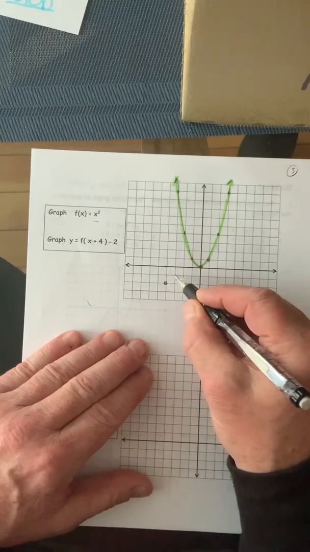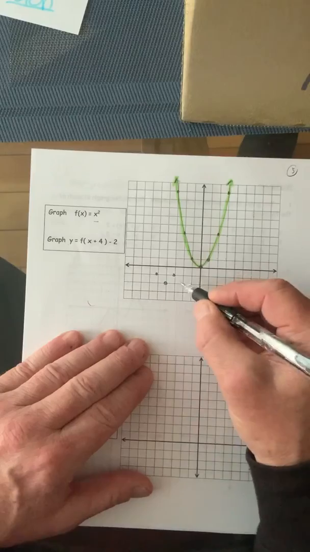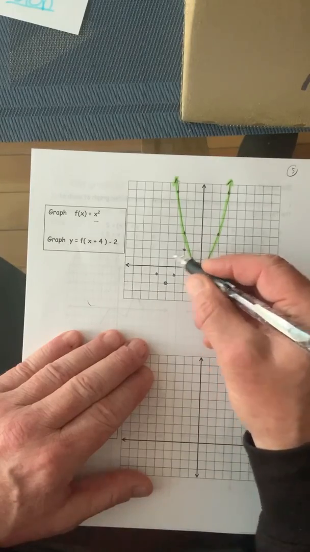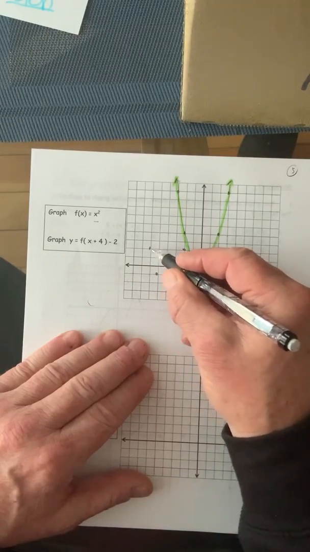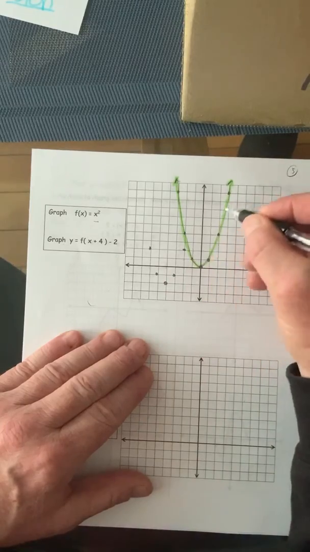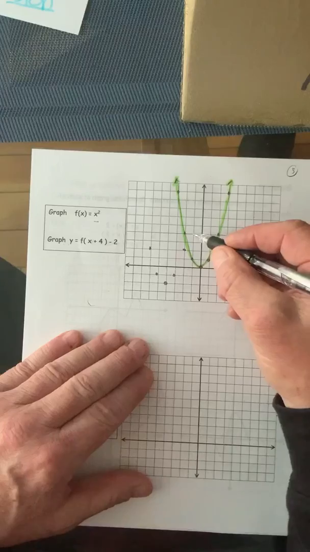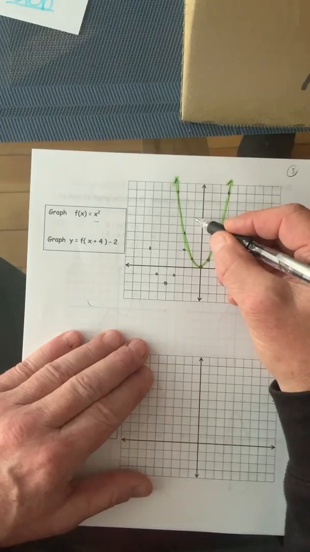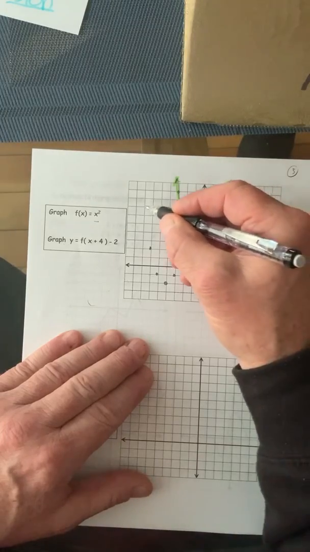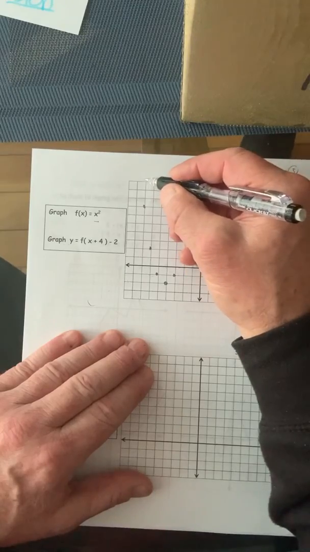All the other dots should be in the same location. 1, 2, 3, 4. 1, 2, 3, 4. And this one will be over 4, 5, 6, 7, 8, 9.